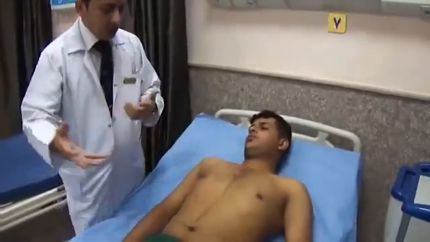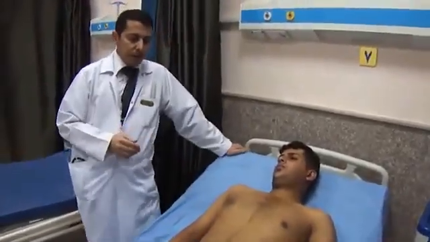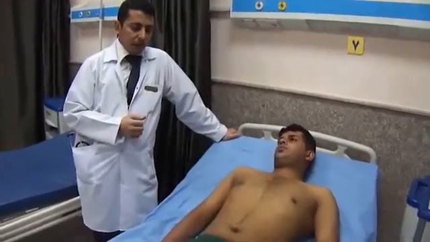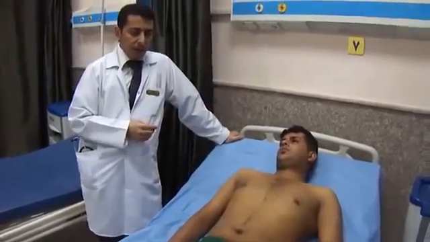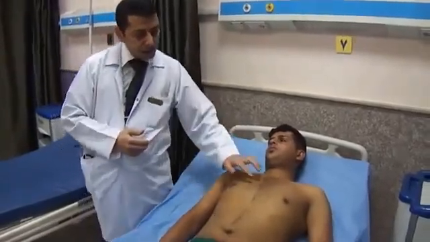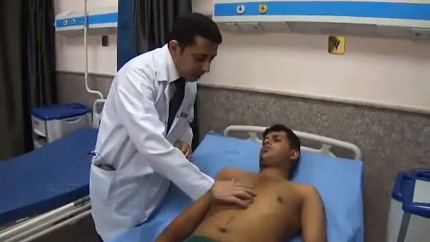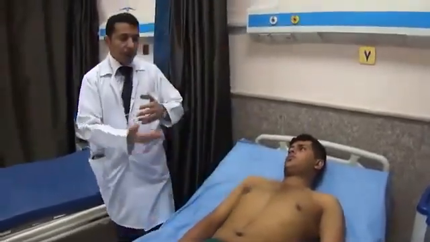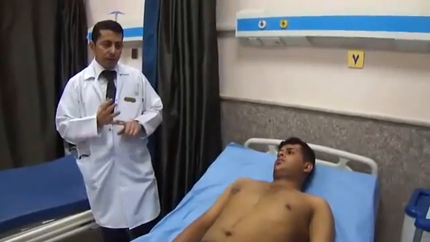An important point I would like to tell you about is that in a male patient there may be a forest of hair on the chest, so we have to displace the hair laterally and see whether there is a scar underlying it or not. This is the first one.